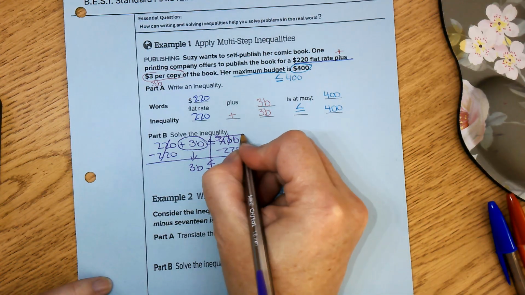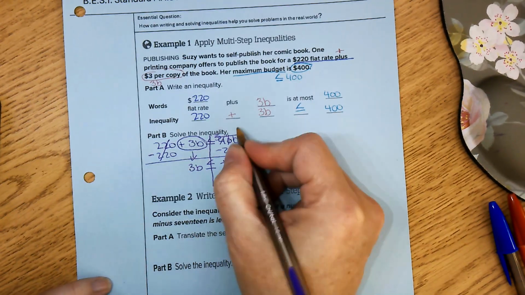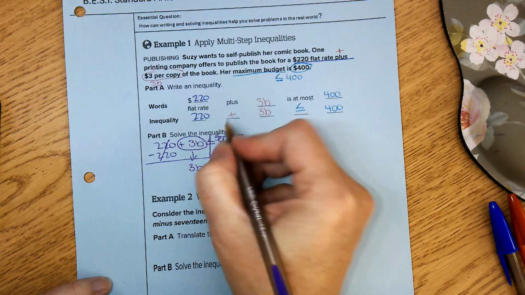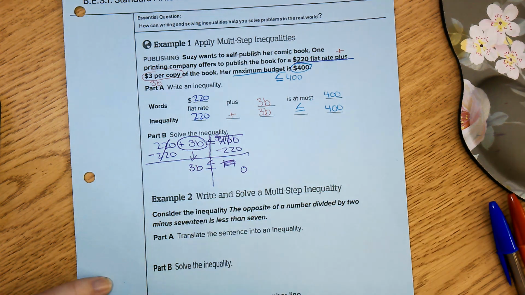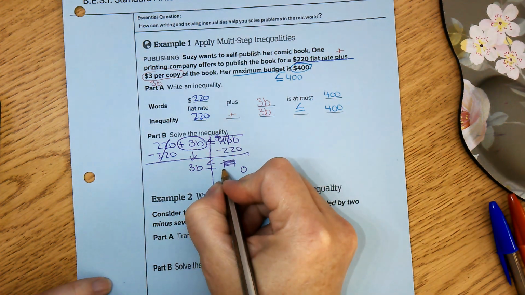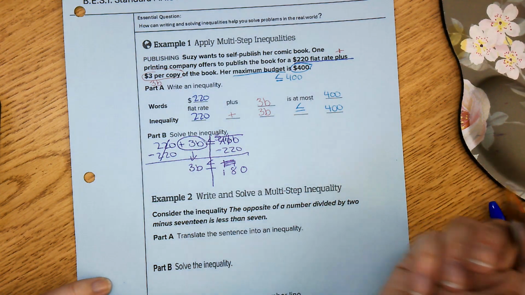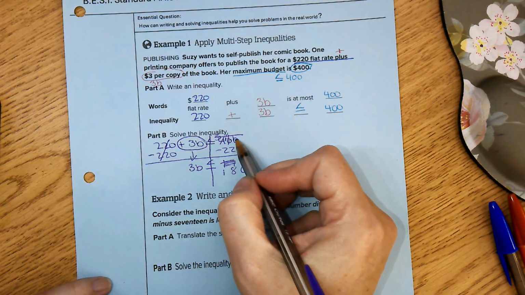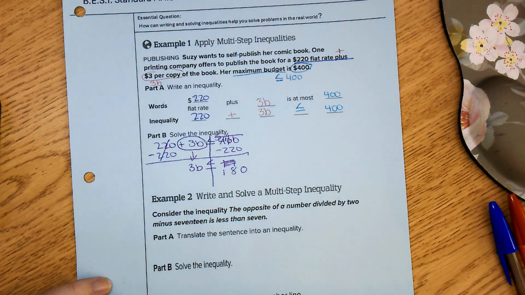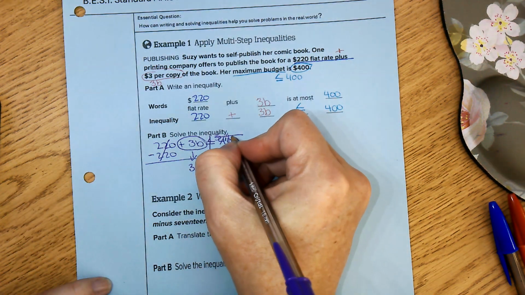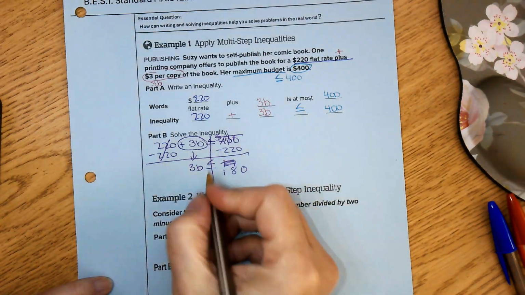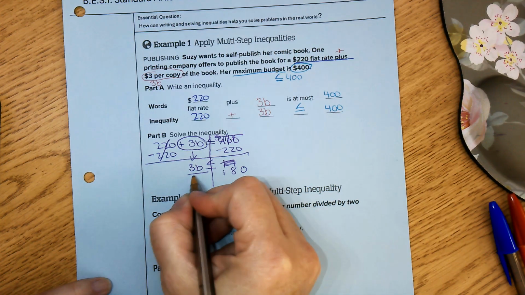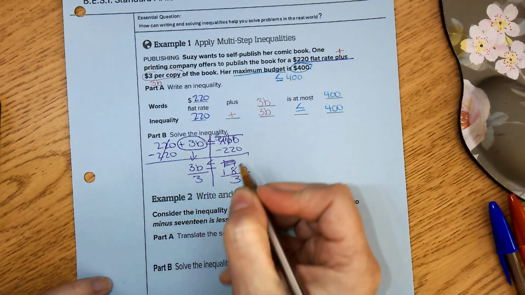Okay, 400 minus 220. 0 minus 0 is 0. We change that into 10, so that's still 1. Okay, that's 180. That makes more sense. It would help if I actually looked at that and noticed I did not have to carry over a 1. And then our last step is to divide by 3.